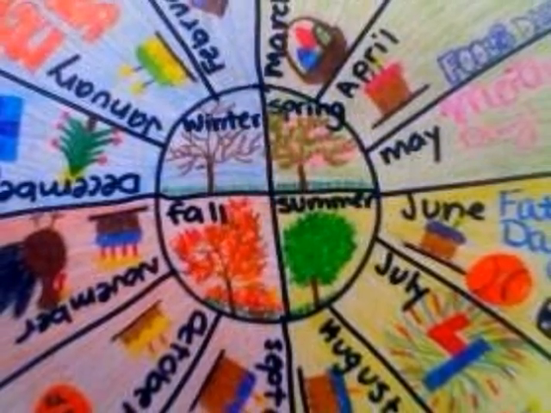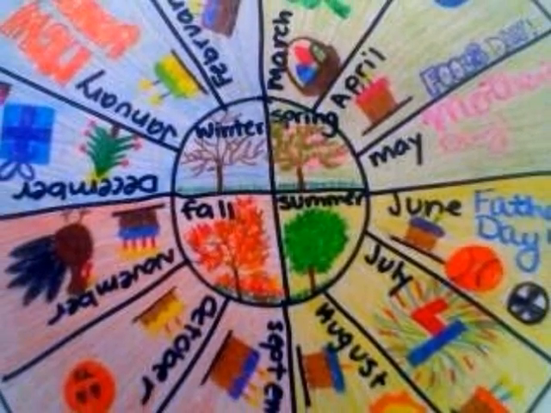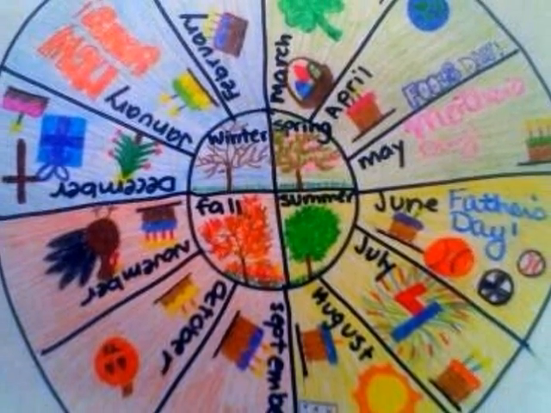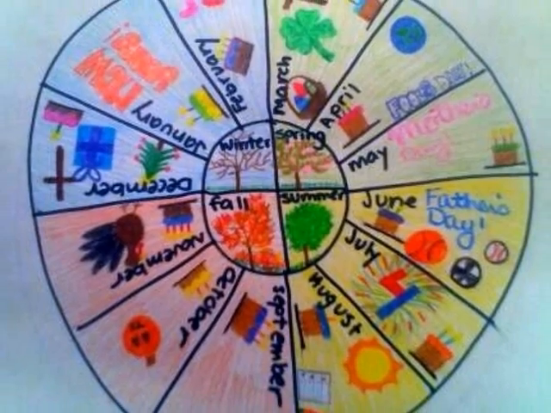You are now completely finished with creating your circle calendar. Now you will always remember what holidays are in what month and what season it is during each month.